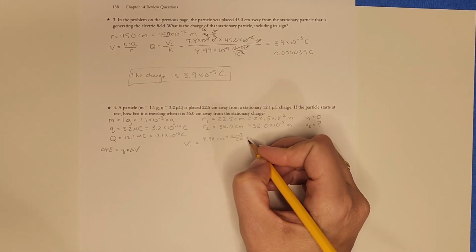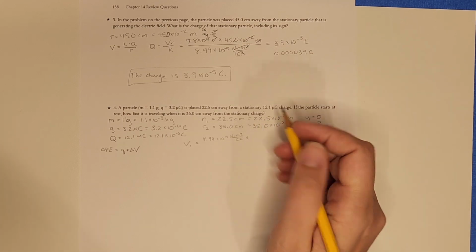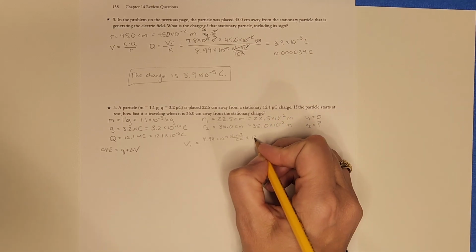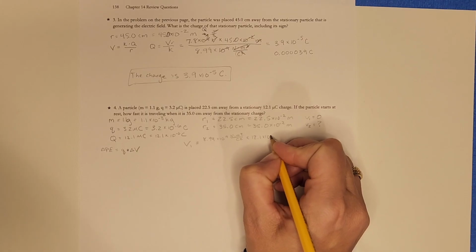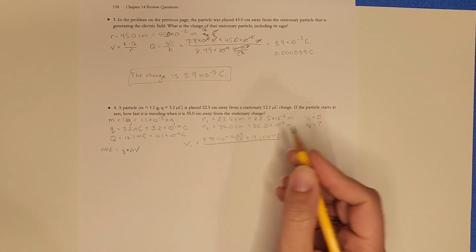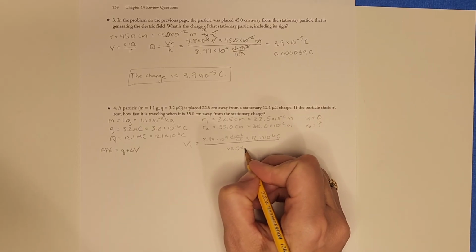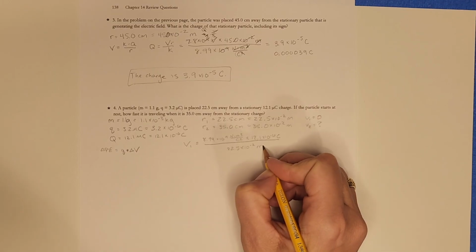Multiplying that times our stationary charge, 12.1 times 10 to the negative 6 coulombs, and dividing it by our first radius, 22.5 times 10 to the negative 2 meters.